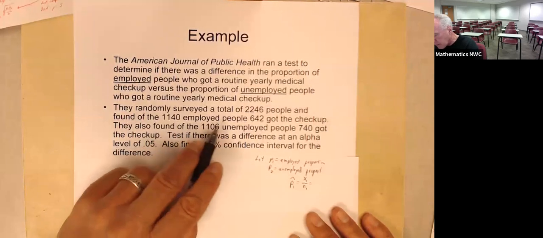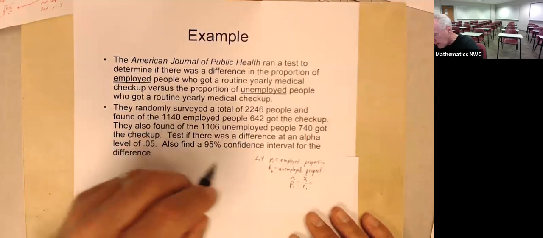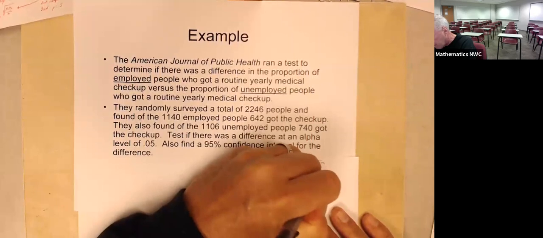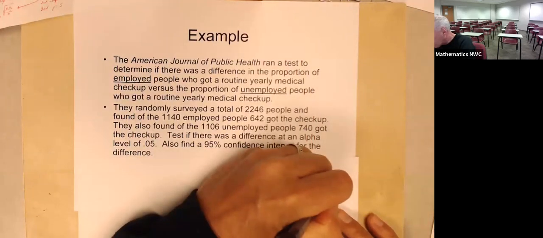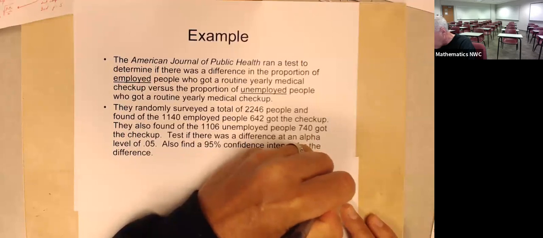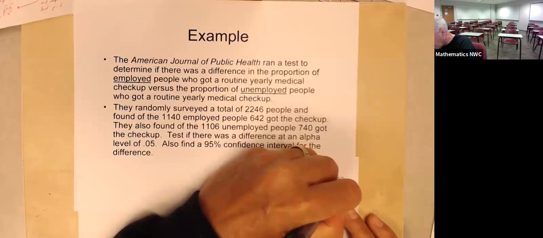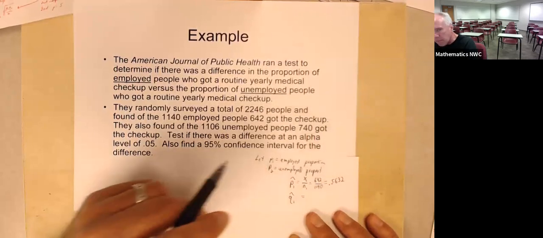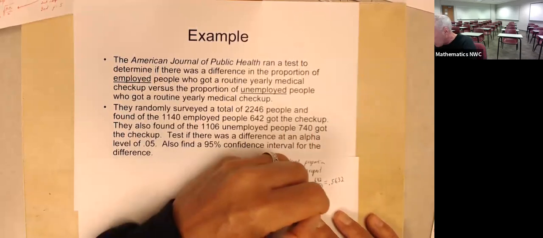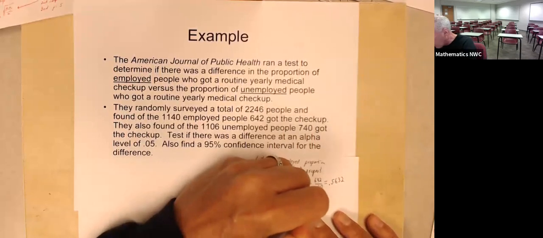So this first sample, 642 out of 1140. That's going to give me, I'm going to round this off to 0.5632. Guess I didn't round it off that far. But that means Q1 hat would be its complement, 1 minus that. So Q1 hat is going to be 0.4368.